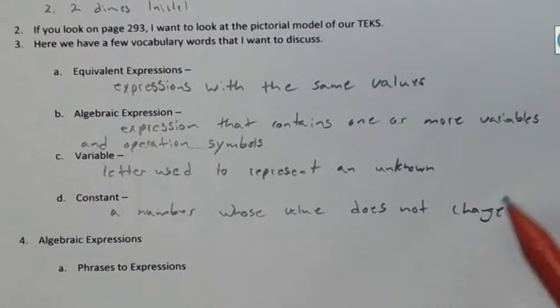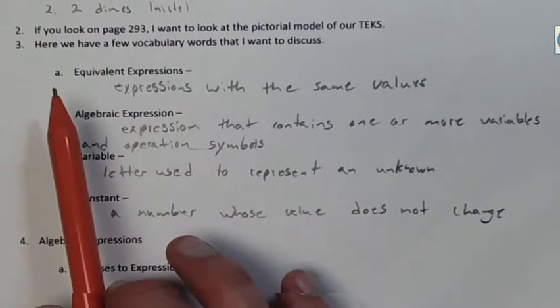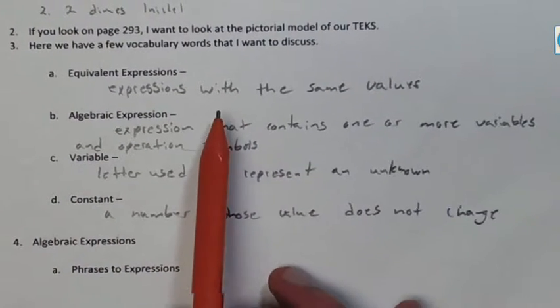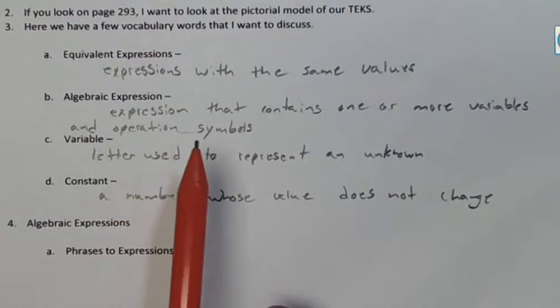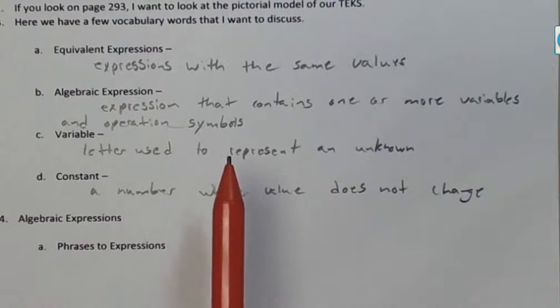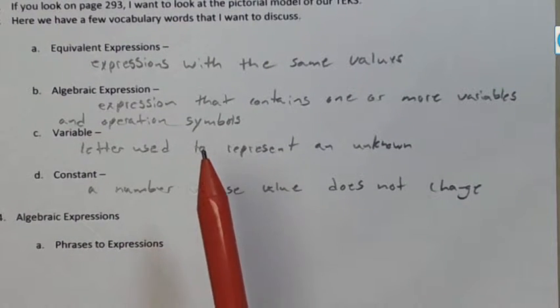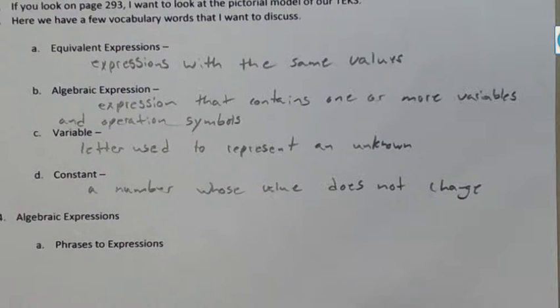Okay, so I went ahead and wrote down some definitions for mine. An equivalent expression is an expression with the same value, which makes sense because the word equivalent means the same. Then we've got algebraic expression, and this is an expression that contains one or more variables and operation symbols. So a variable we'll talk about in just a second, and an operation symbol would be an addition sign, subtraction, multiplication, division.